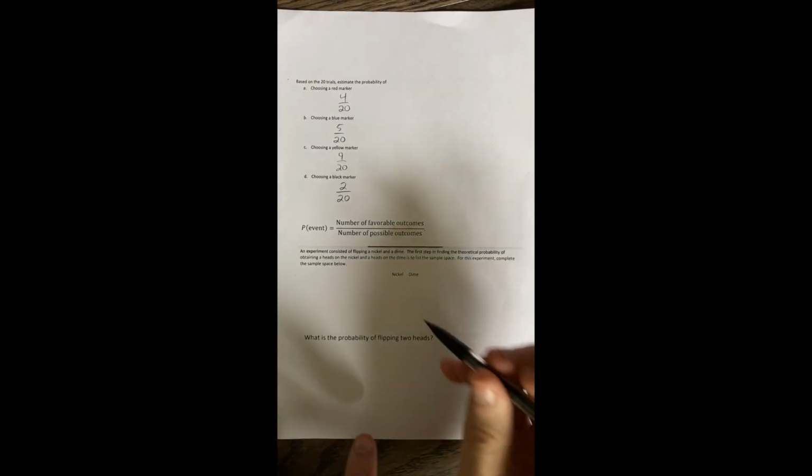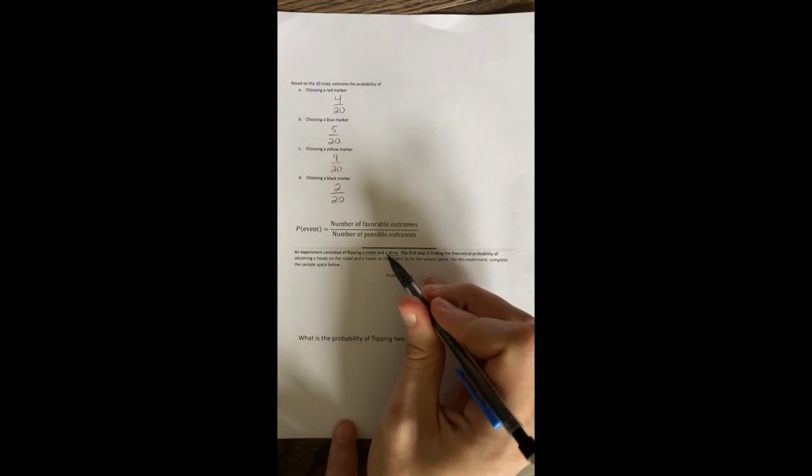So the next thing I want to look at is something that you may not be familiar with. This is actually 2 different events happening right here, and we're going to be flipping a nickel and a dime. Now, before I actually begin to flip them, we could compare the results. I just want to look at the theoretical, what in theory should happen. So I'm going to start by listing my sample space below of what could happen if we decide to flip a nickel and a dime.